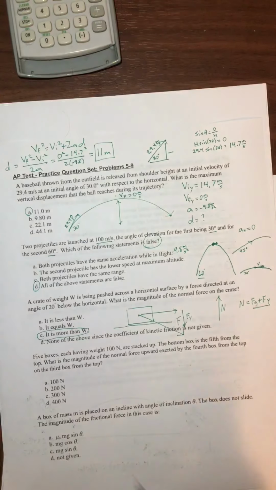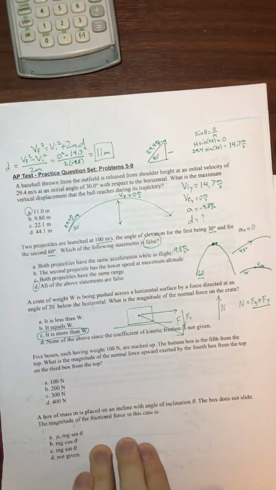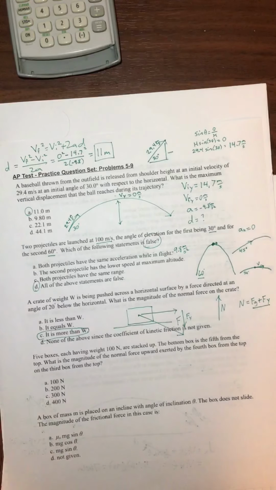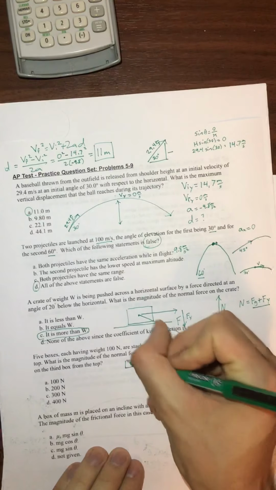Okay, 5 boxes each have a weight of 100 newtons, and they're stacked up. The bottom box is 5th from the top. What is the magnitude of the normal force upwards exerted by the 4th box from the top on the 3rd box from the top? Very, very confusing question, but let's just draw a picture.